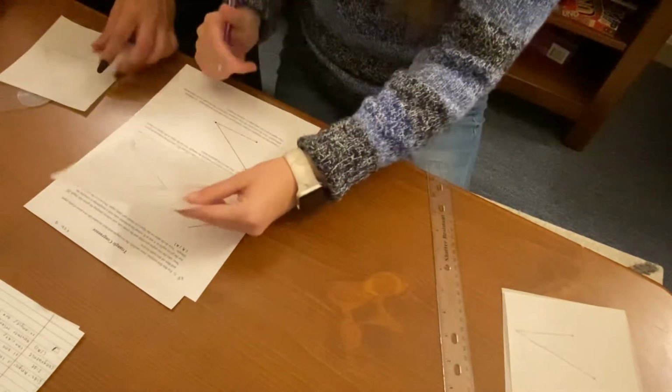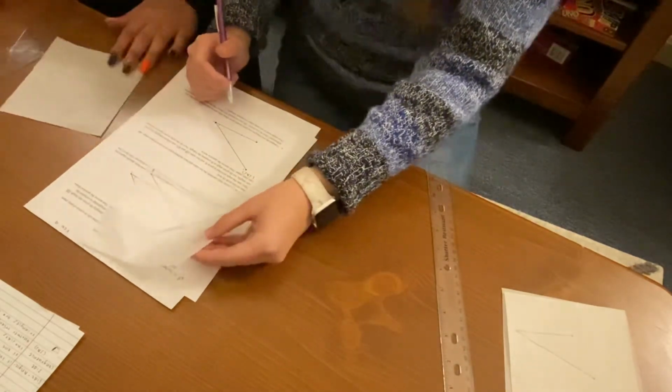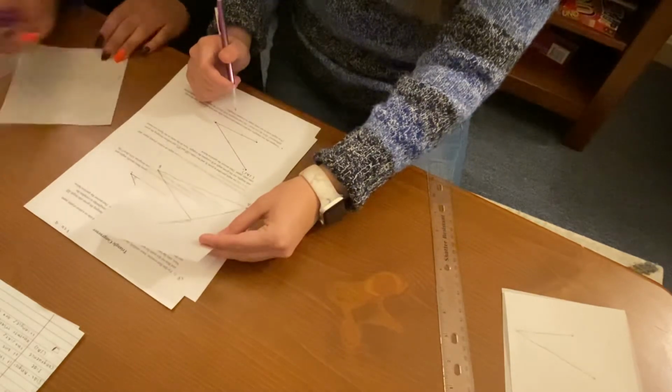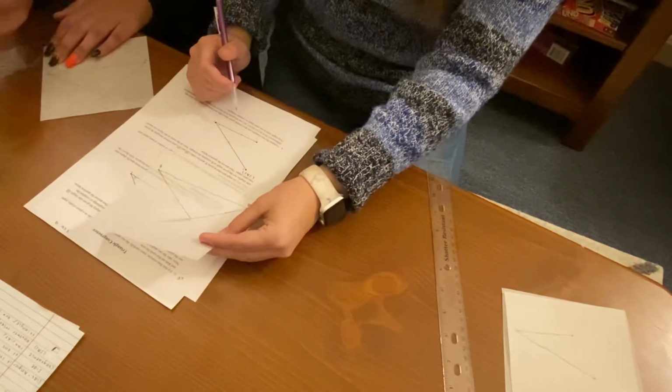Okay, so we made our triangles and they're different of course, but they do look pretty similar.